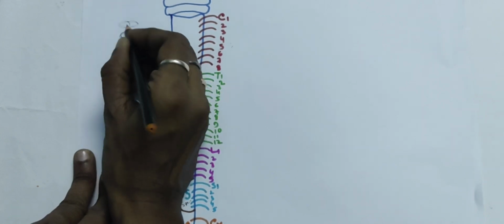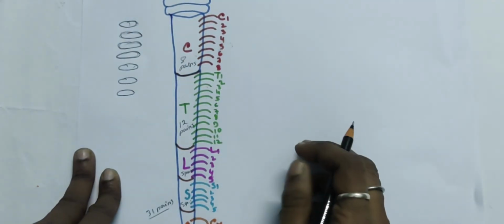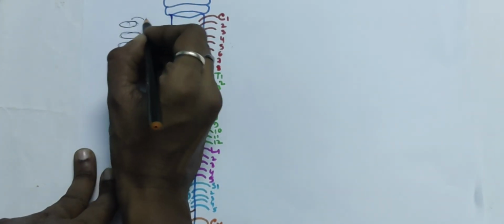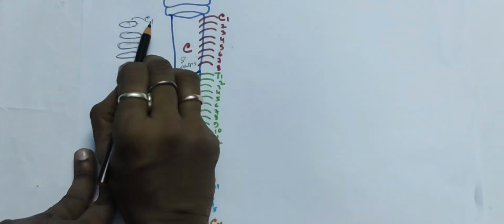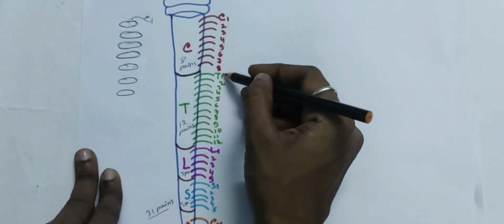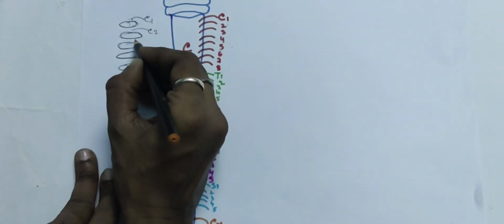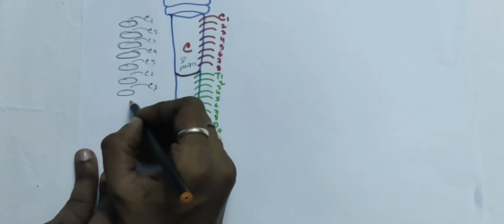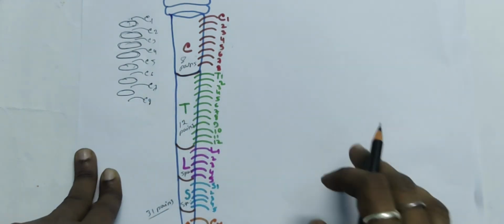For the first vertebra, C1, that means cervical 1, the first nerve emerges from the upper part, and the rest of the nerves emerge from below: C2, C3, C4, C5, C6, C7, C8.